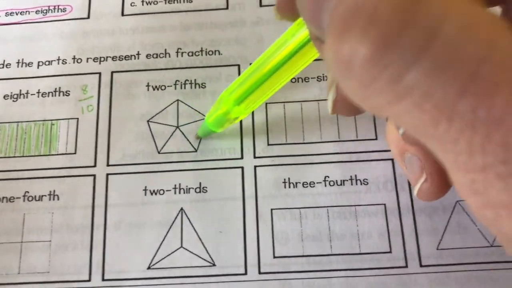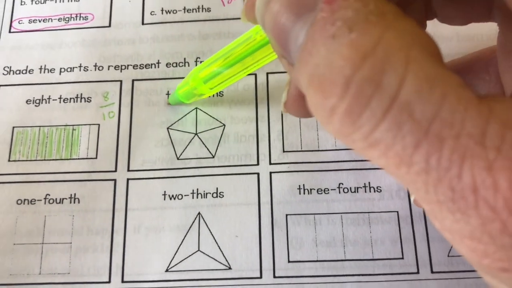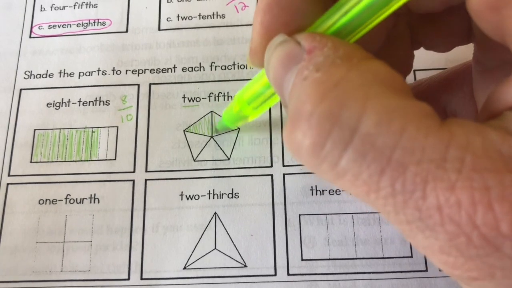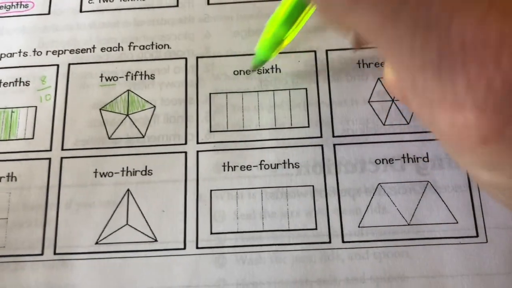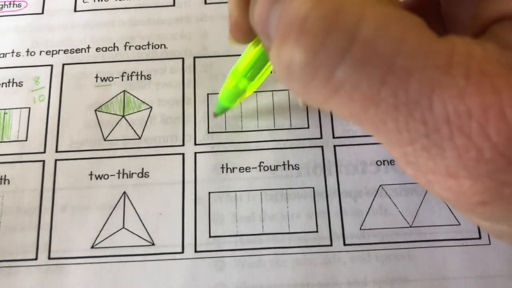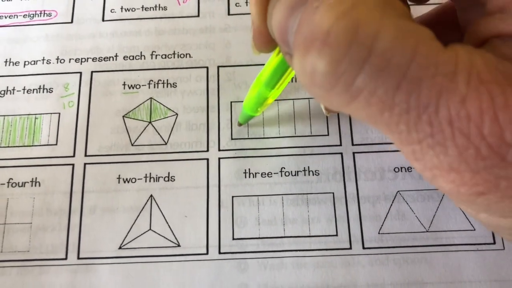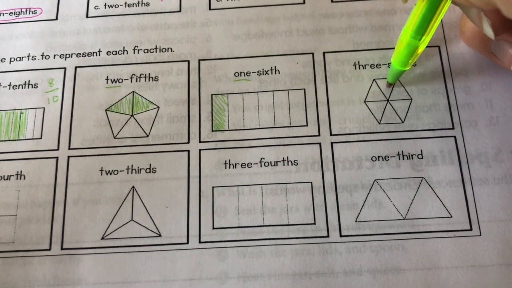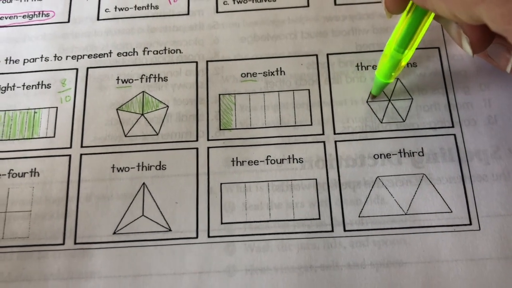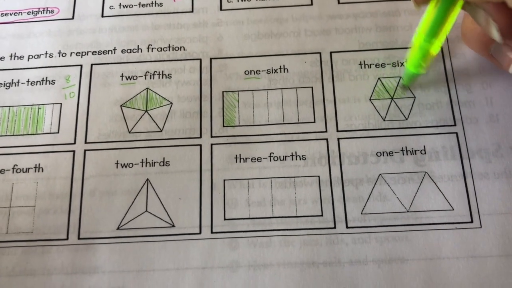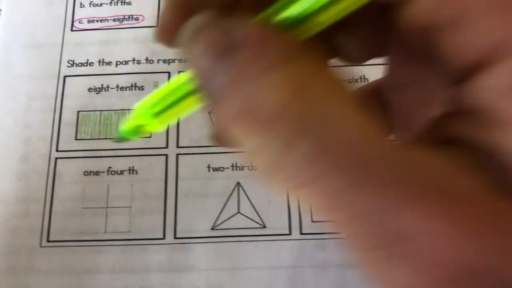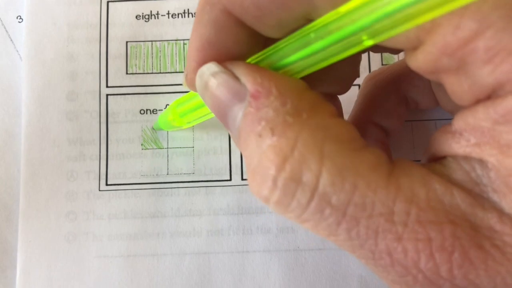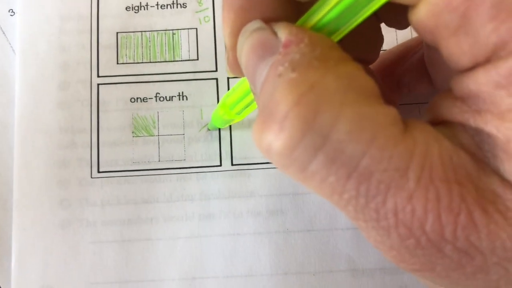2/5, it's already broken into 5 equal parts. I just have to shade 2 of them. 1, 2. Okay, 1/6. It's already broken into 6 parts, and I only have to shade 1 of them. This one, 3/6. 1, 2, 3, 4, 5, 6. I'm going to shade 3 out of the 6. 1/4. Oh, this is easy. I know I can just shade 1 of those to make 1/4.